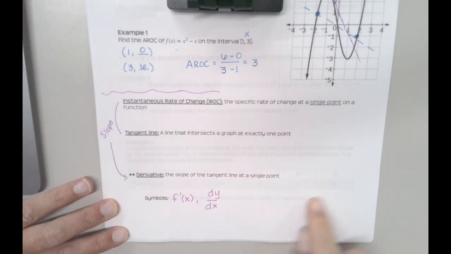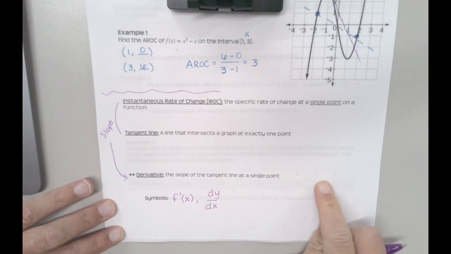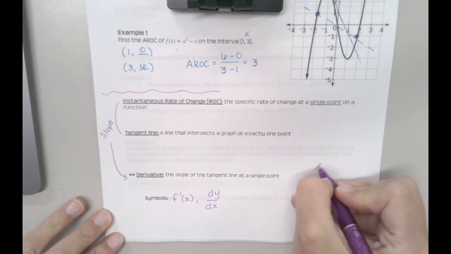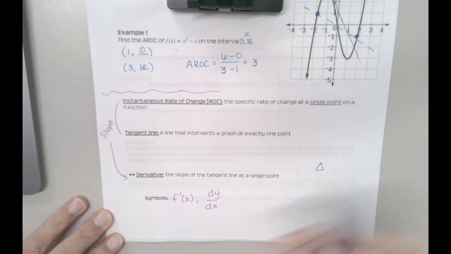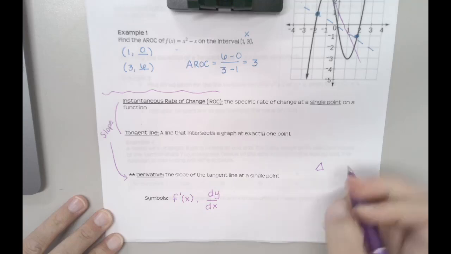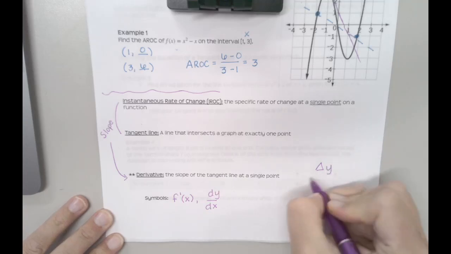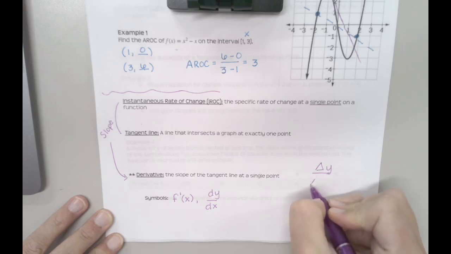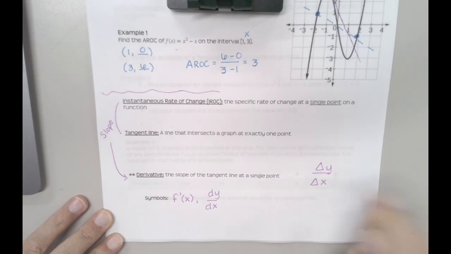We also use the symbol dy over dx. And where that comes from, I'm going to just go off to the side here. I don't know if you need to write this down. But if you've taken science classes, you've probably seen this notation, the symbol delta. So that slope formula that we talked about up above, we could write it as change in y. That's what delta represents, change in y over change in x. And this eventually over the years got adopted into this dy dx.